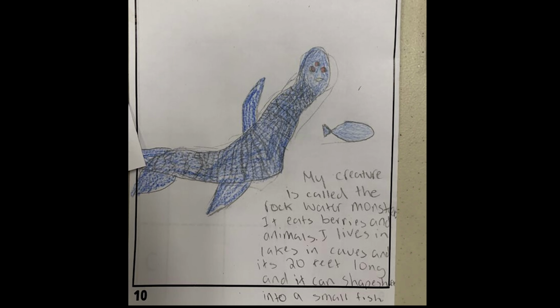Here are some examples of creatures that participants have created.